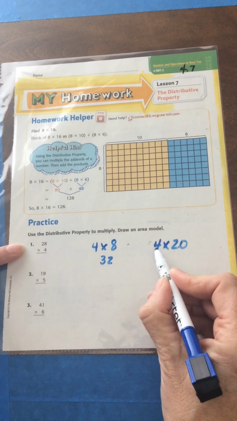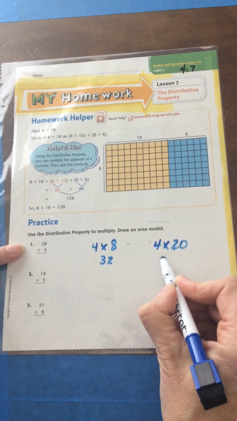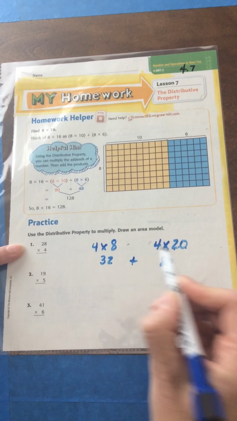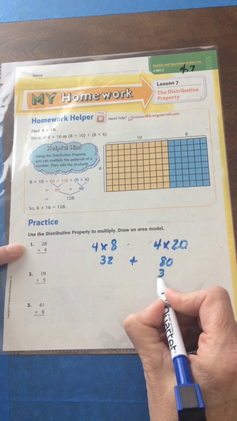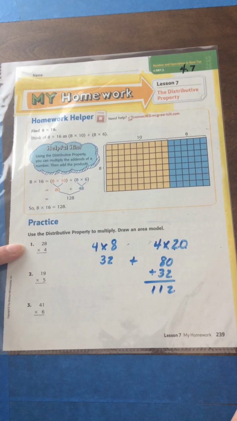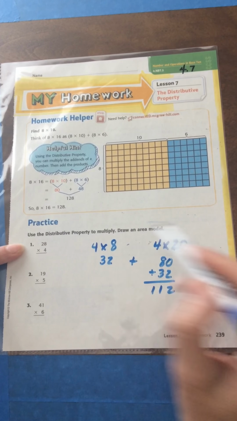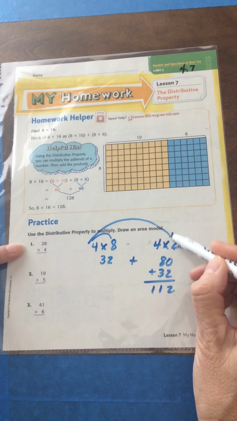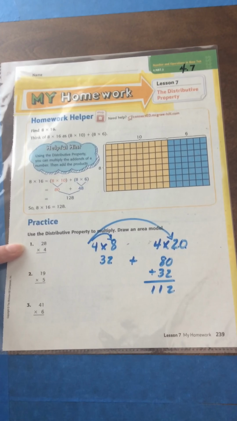Magic is 0 here, folks. 4 times 2 is 8. Put the 0 back in, and we have 80. So it's 32 plus 80, 112. That's using the distributive property. We're doing 4 times 8 and 4 times 20. That's the distributive property, okay?